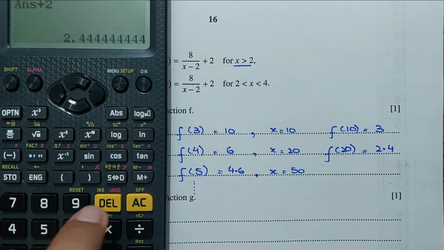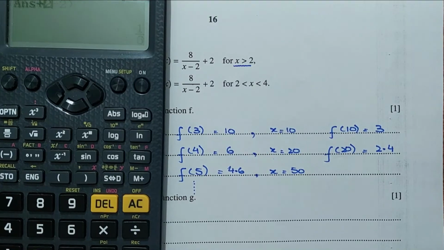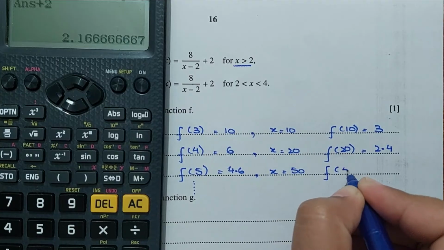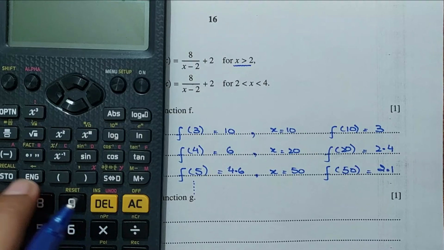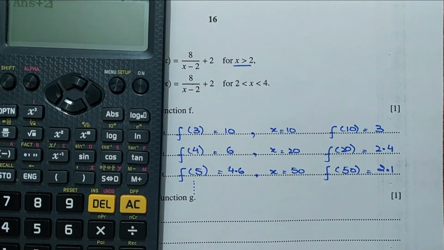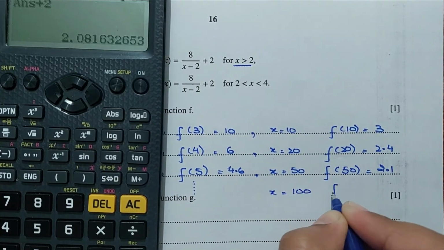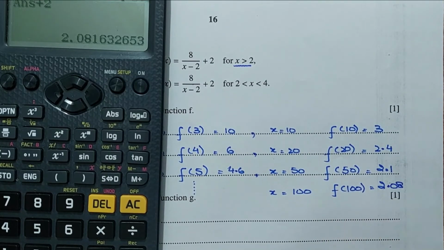Let me check at 50. 8 divided by (50 minus 2) plus 2 is 2.1. F of 50 is 2.1. F of 100: 8 divided by (100 take away 2) and then add 2, that is 2.08. So if I take x equals 100 as well, f of 100 is 2.08, which is 2.1 again.